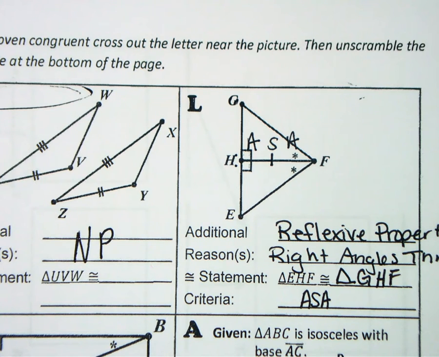Okay, so there's 9 more problems at the rest of the page. So that is our homework.